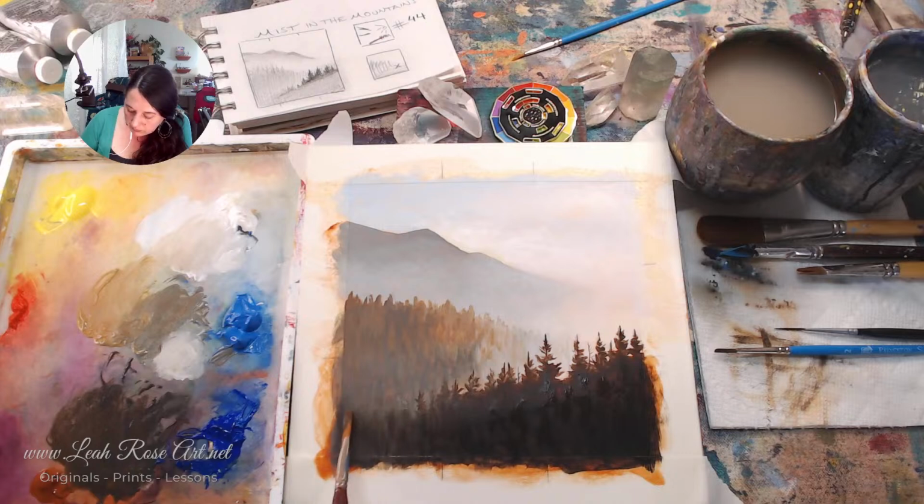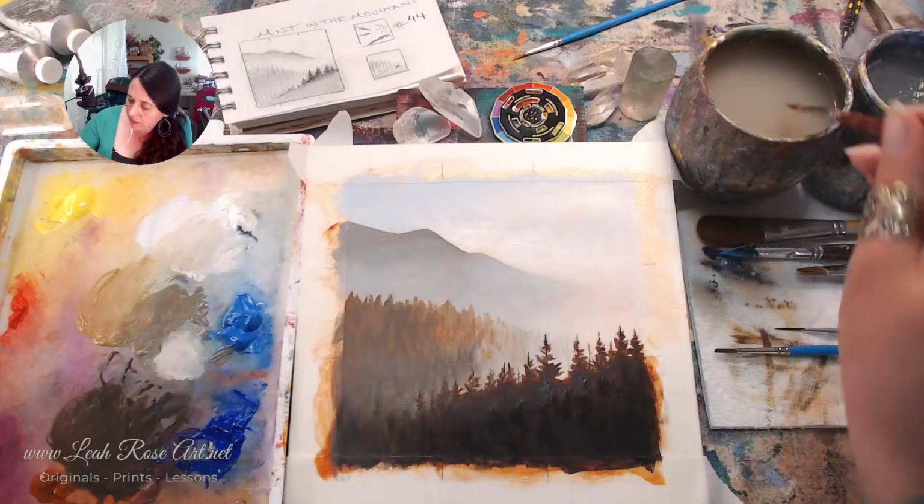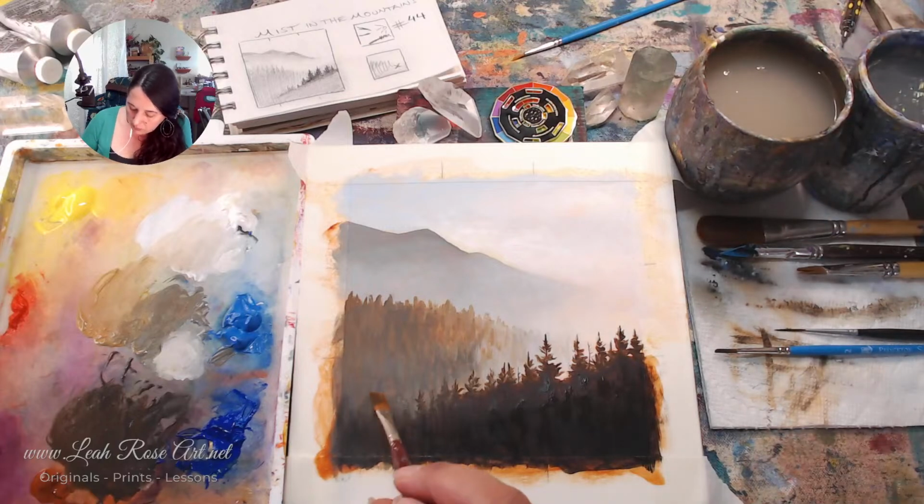Alright, I picked up a little bit of taupe and some water just to blend this bottom area a little bit more. But I think I like what I see.